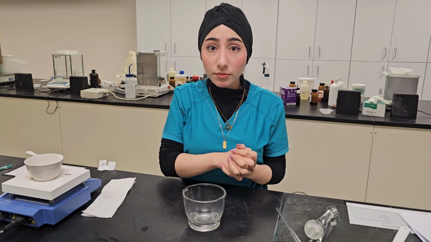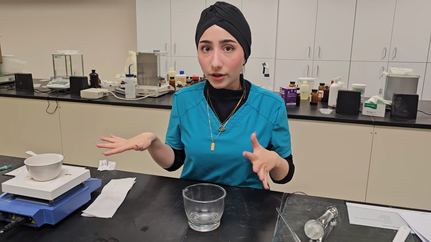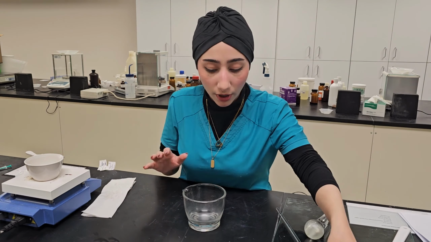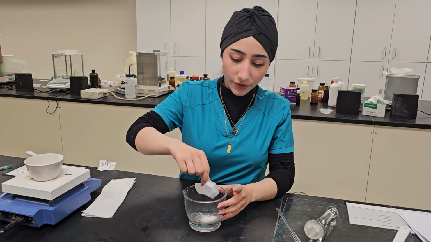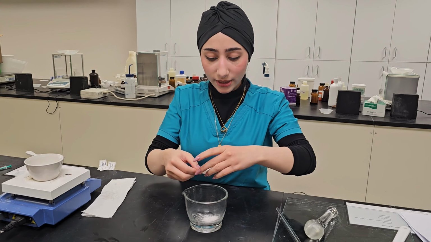Now this is our second part. While I wait for this one to melt, I'm gonna keep an eye on it because I don't want it to overheat or burn. We're gonna start that second part. We're gonna add our starch and our zinc oxide together.